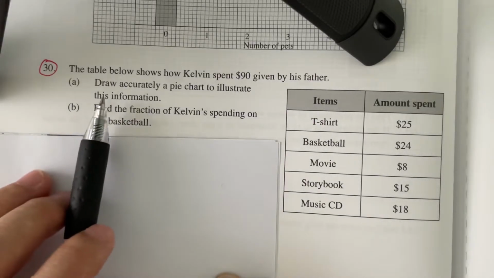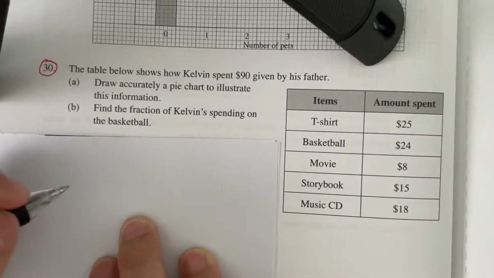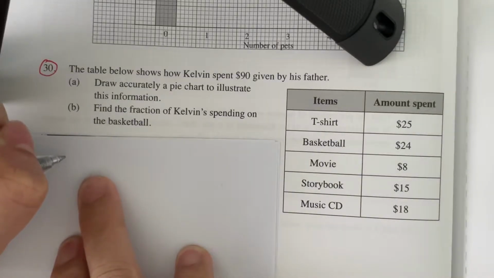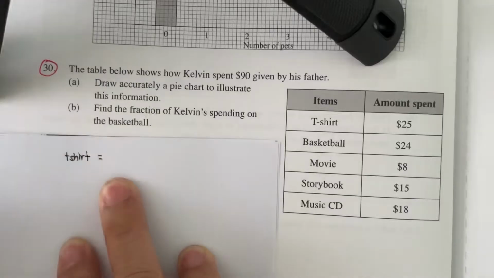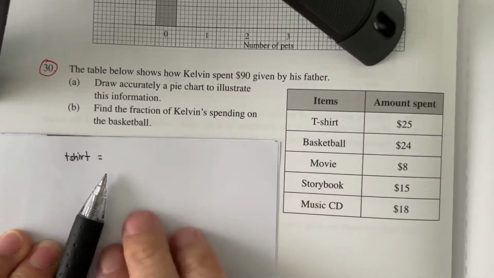So first and foremost, let's come up with the individual angles that we can draw out based on the cost of the items. How we work this out is, for example, if we want to find the angle represented by the t-shirt, we consider the fraction of the total cost spent first.